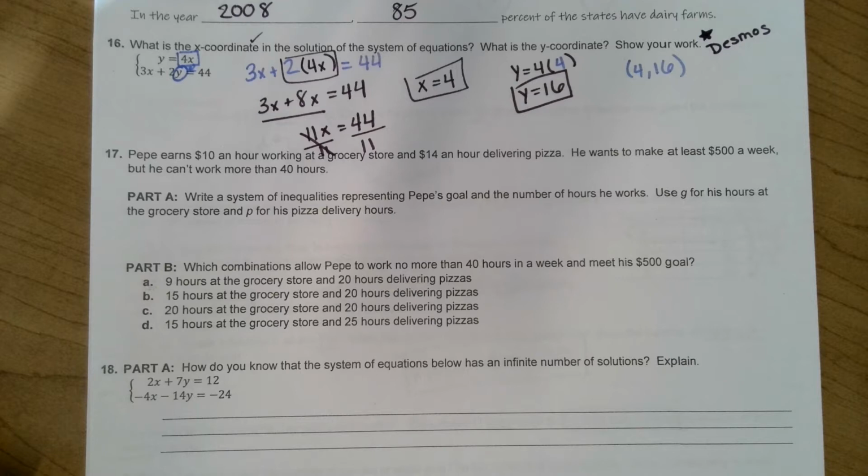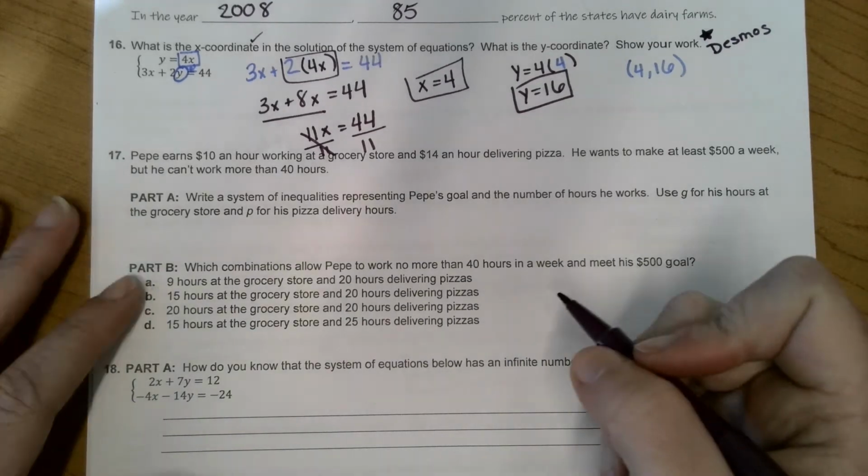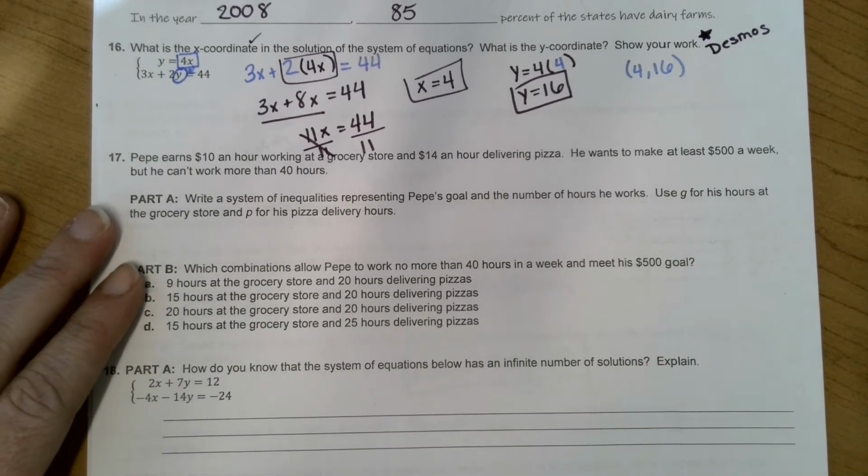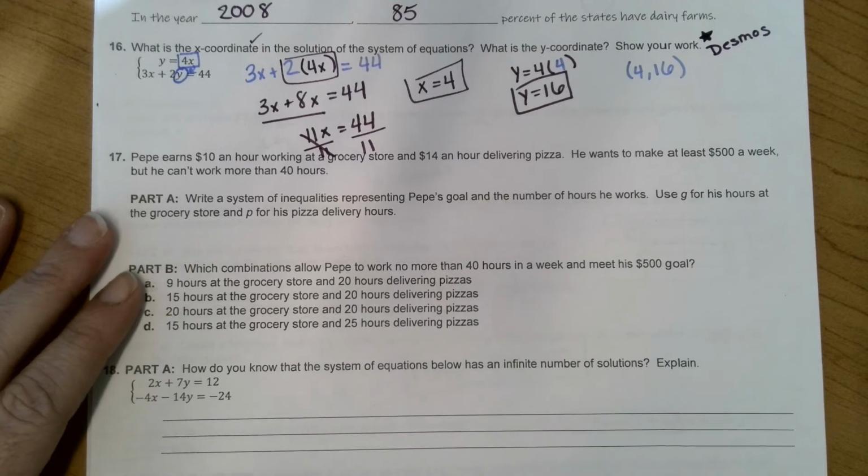That awkward moment when your math teacher discovers that you can earn $14 an hour delivering pizza and work 40 hours a week, that's what you ought to do. Dang it. Okay. Sorry. All right. I'm underpaid.